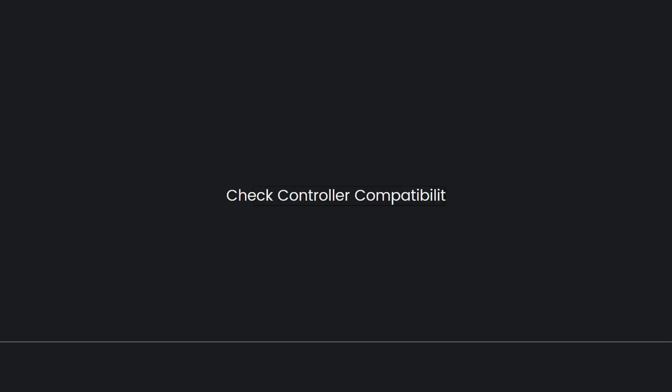So first of all, check controller compatibility. So ensure that your controller is officially supported by the Epic Games Launcher. Most modern controllers from popular brands like Xbox, PlayStation, and Nintendo should work without any issues. However, some third-party or older controllers may not be fully compatible.